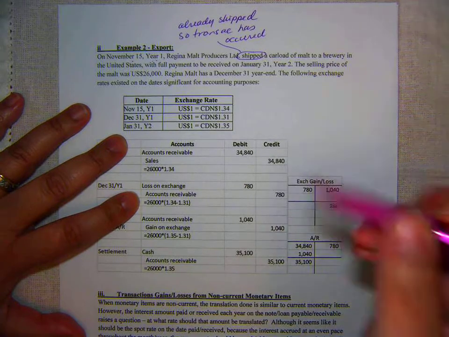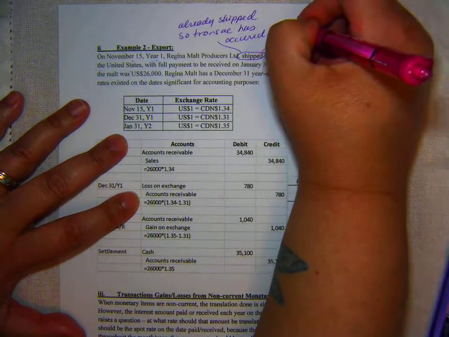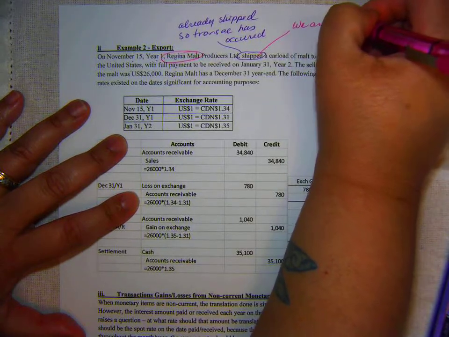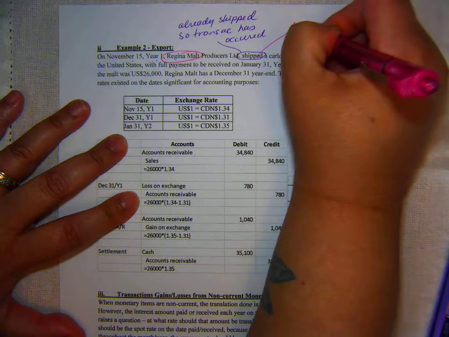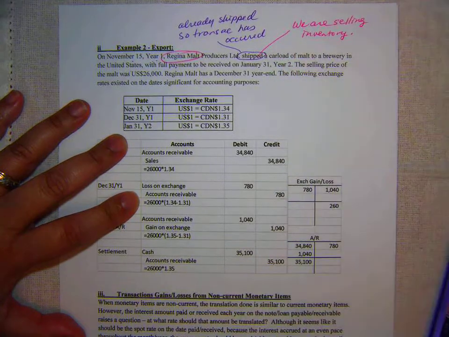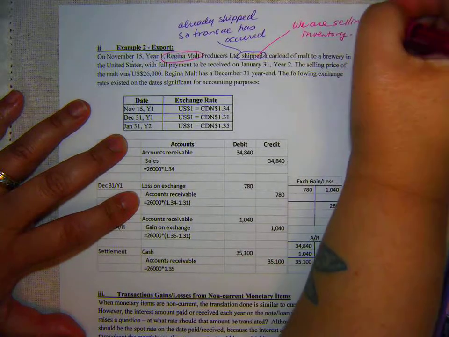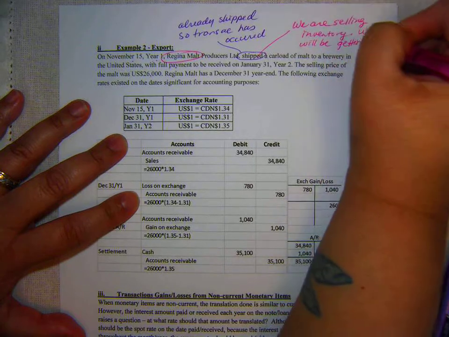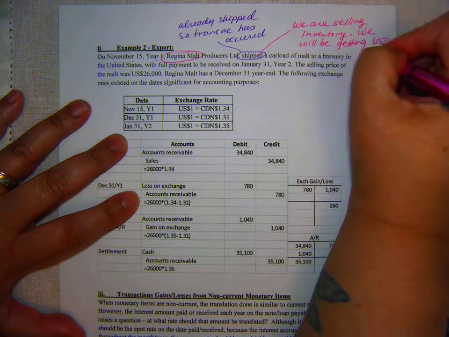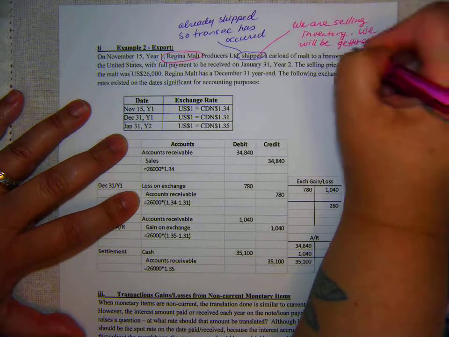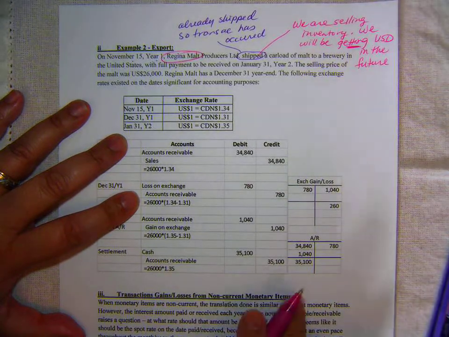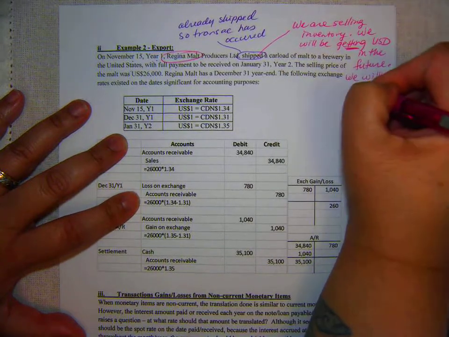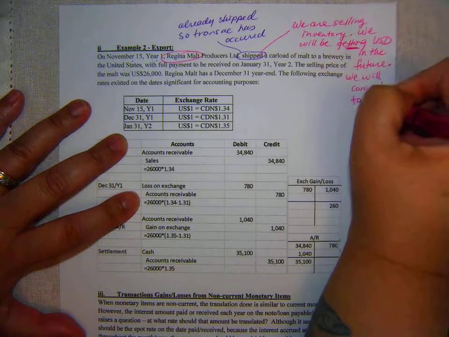So we, Regina Malt, are selling inventory. So we will be getting US dollars in the future, and then we will convert to Canadian.